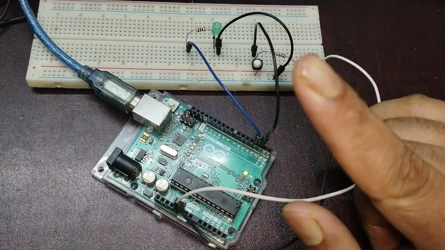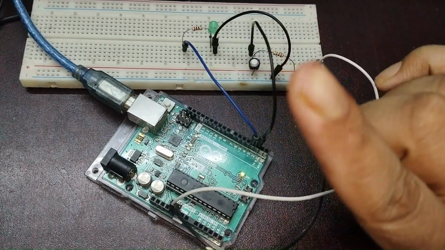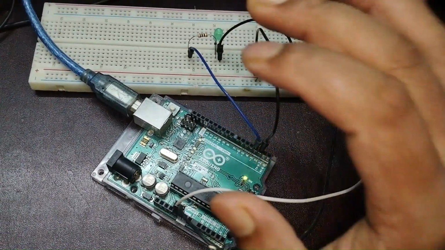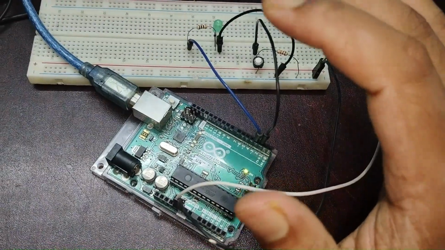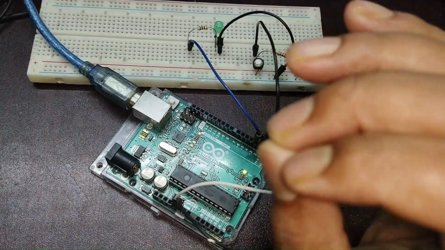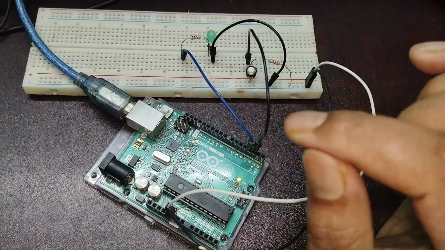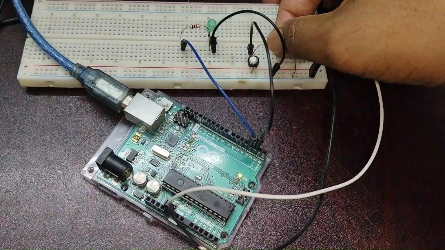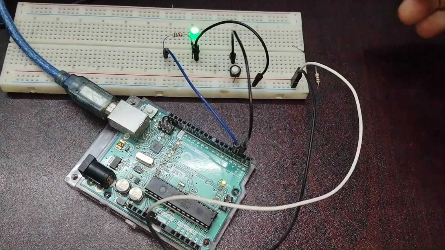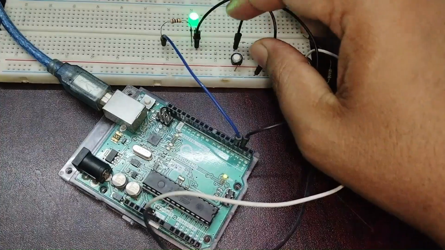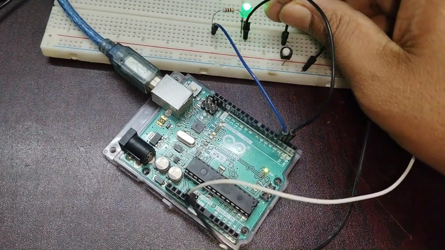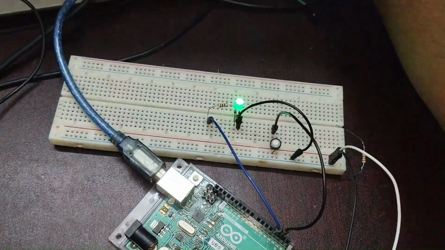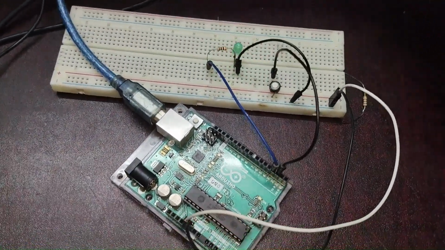Now we just disconnect some components and rearrange the same circuit in the simplest way. Okay, so what we have to do, we just remove our resistor, and then let me unplug the connection.